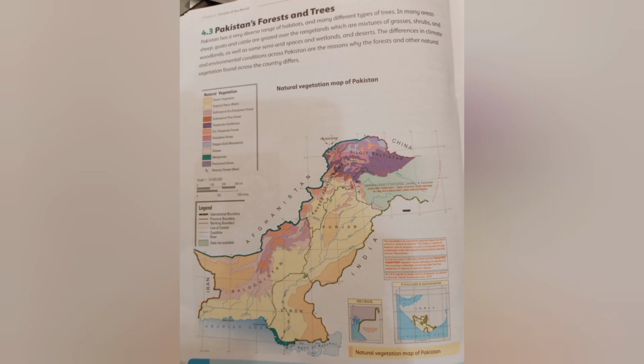On the map of Pakistan that shows natural vegetation, you can see the key, that is the legend of the map. The light yellow color, some sort of mustard, shows desert vegetation, and these are some parts of Sindh and Punjab and the bordering areas around Iran and Afghanistan. Then we have tropical thorn, and this type of vegetation is in Sindh, Punjab, Khyber Pakhtunkhwa and Balochistan.